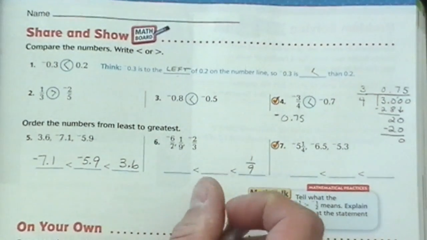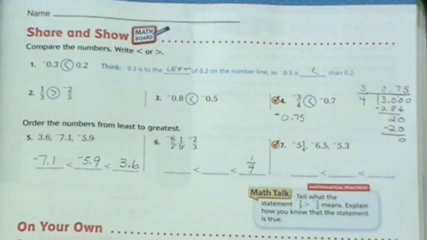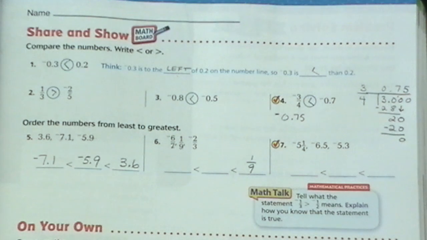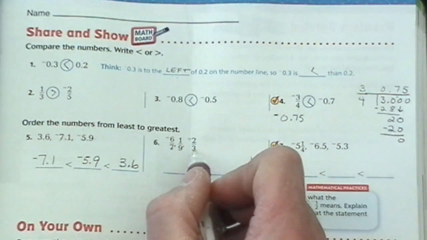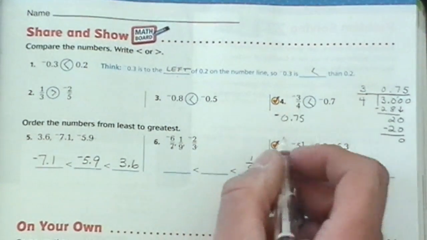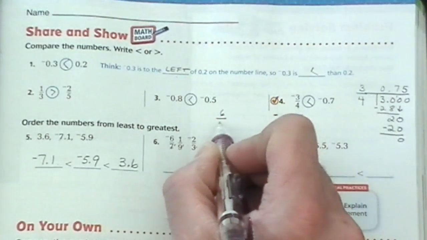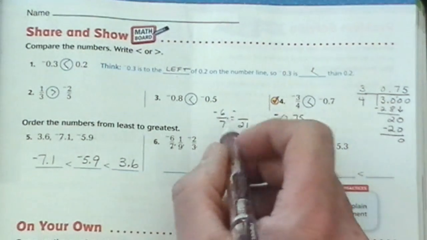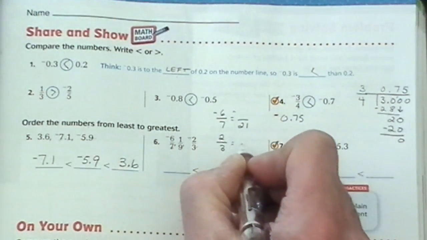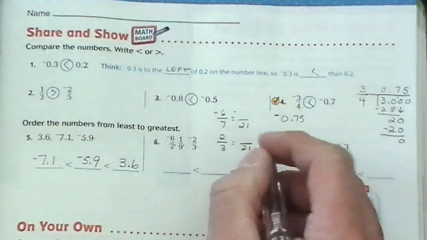Well, there's two things I could do. I could take both of these fractions, convert them to decimals and compare them, or I could take both of these fractions, find my least common denominator, and compare them that way. I think I'm going to do least common denominator here. My least common denominator between 7 and 3 is going to be 21. So I've got 6 over 7 equals something over 21, and that's going to be a negative value. And I've got 2/3 equals something over 21.